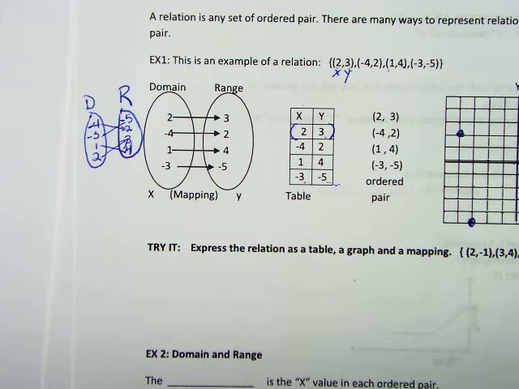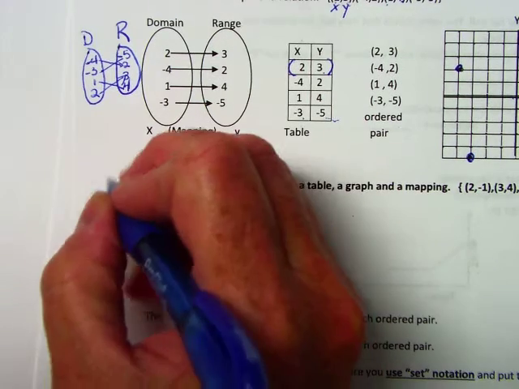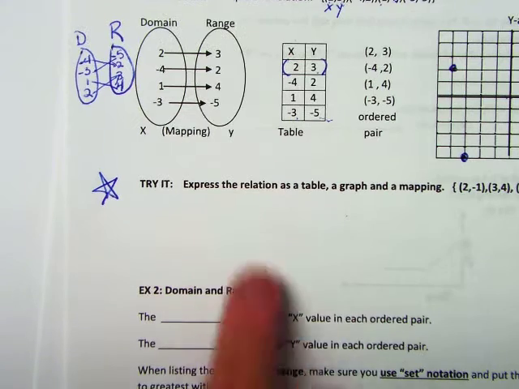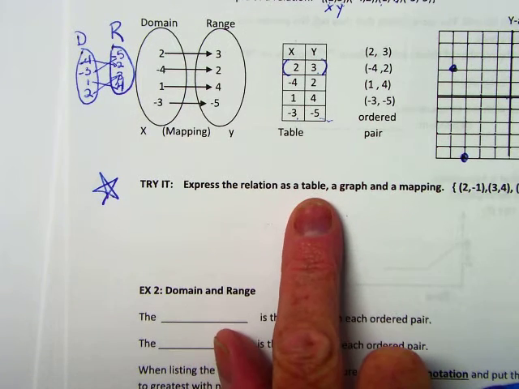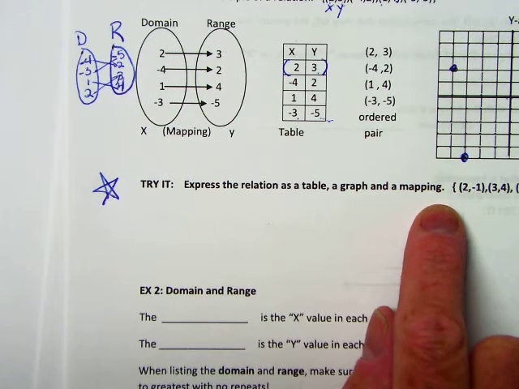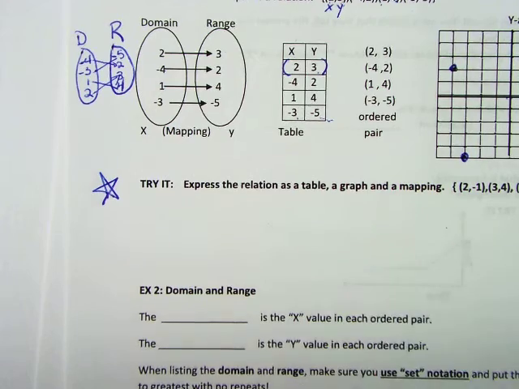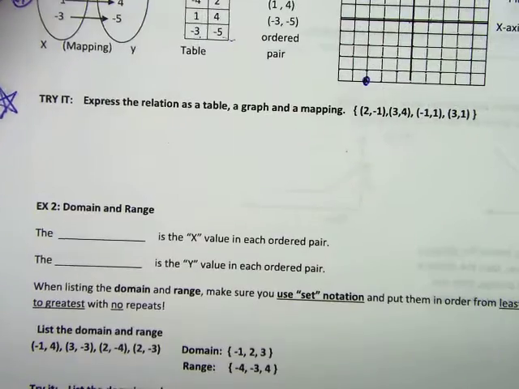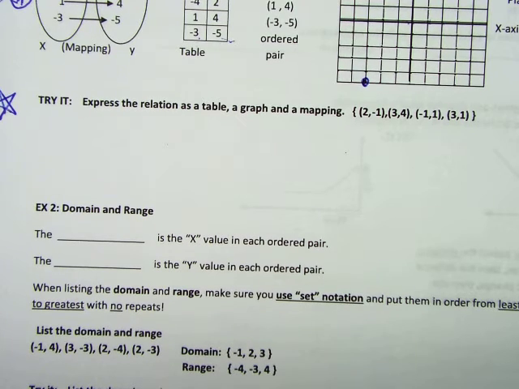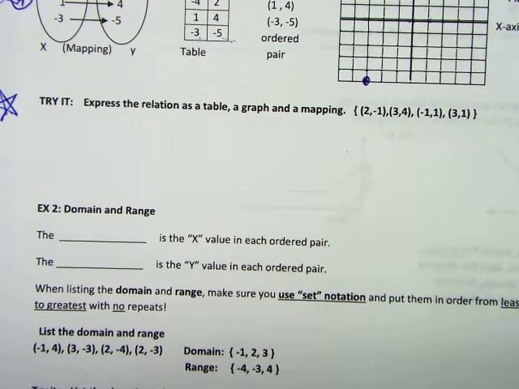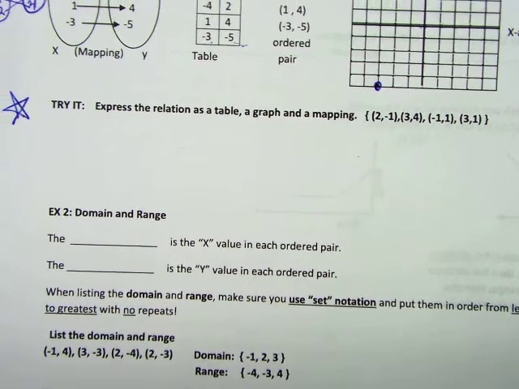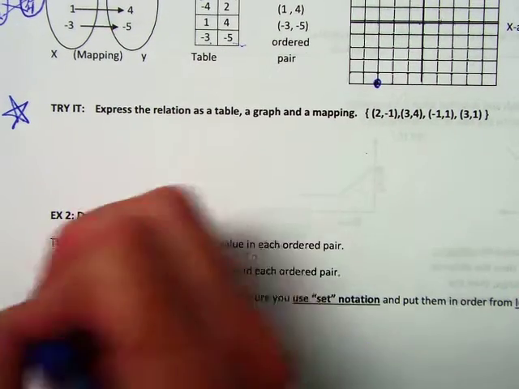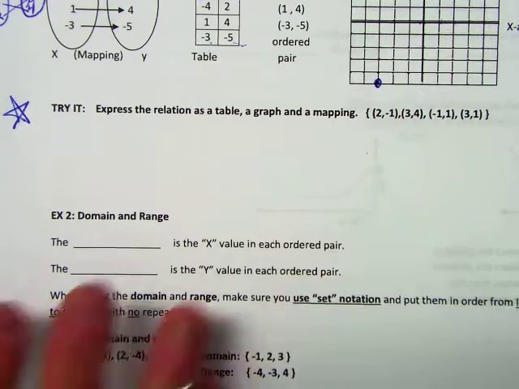Yep. All right. This is what your homework is going to ask of you, okay? Express the relation as a table, a graph, and a mapping. So let's do it. Actually, your homework's going to ask you to do 4 things. I know. And we're going to do the 4th thing at the bottom. And it's just listing the domain and range. So let's do these 3, and then we'll add the 4th one, and you'll have an example of what your homework will look like. Okay?